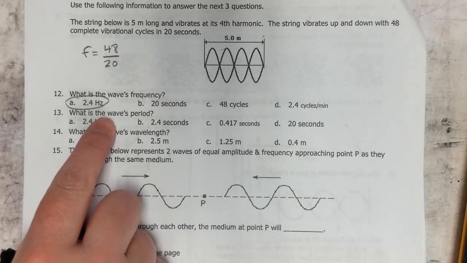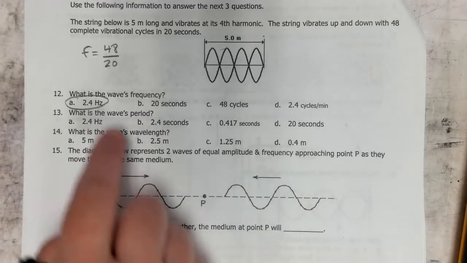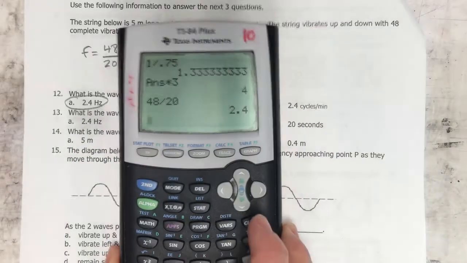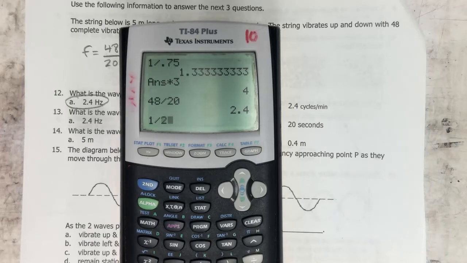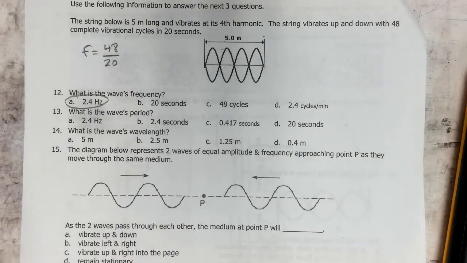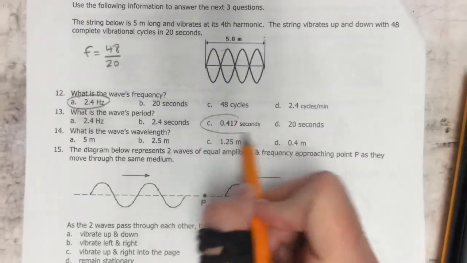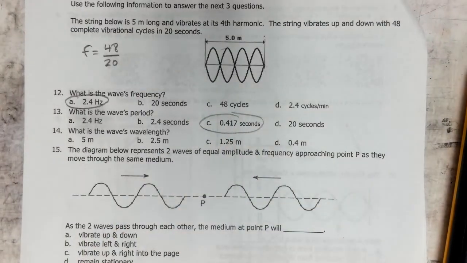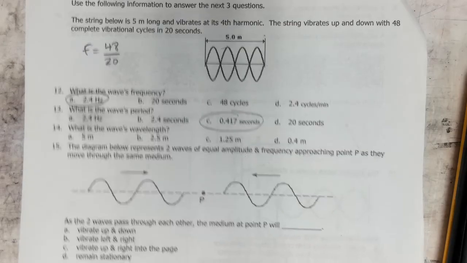The wave period, again, period is the inverse. So if my frequency is 2.4, then my period is 1 divided by 2.4, which is 0.416 repeating. Your unit for period is seconds. This should be C. Number 13, as a campus, 89% got it correct. For my classes, number 13 was 94%.